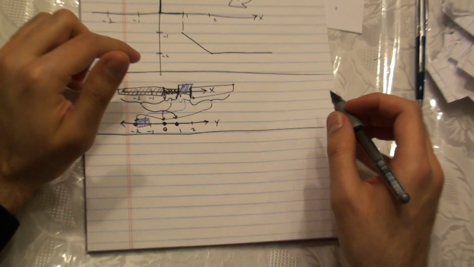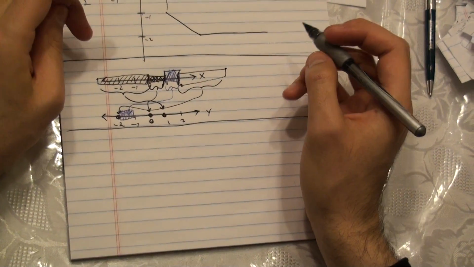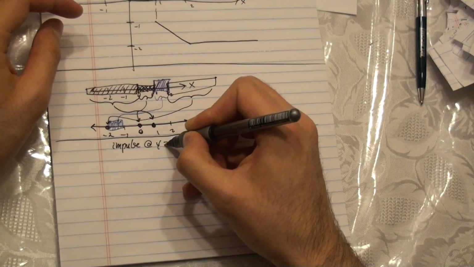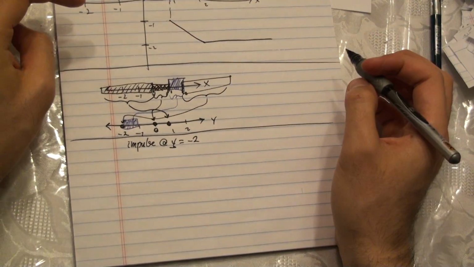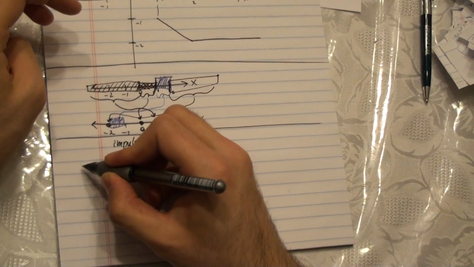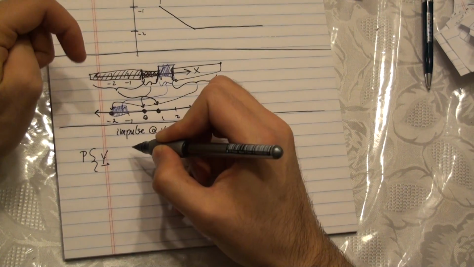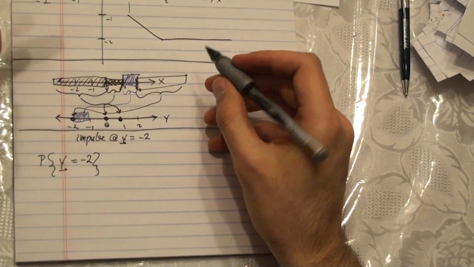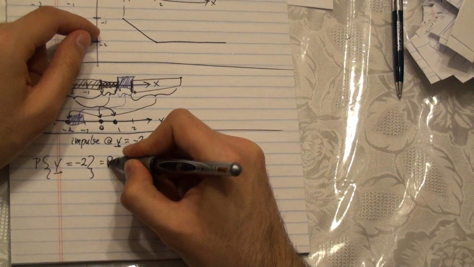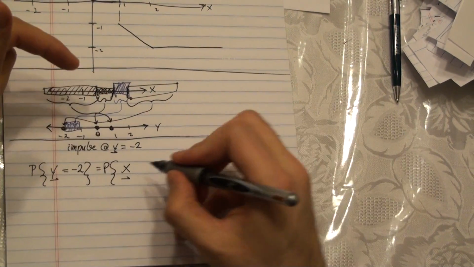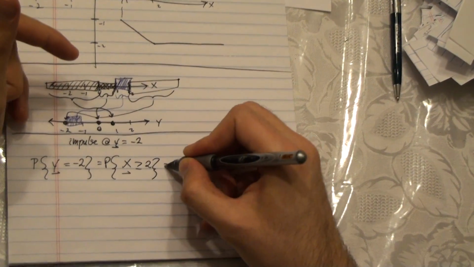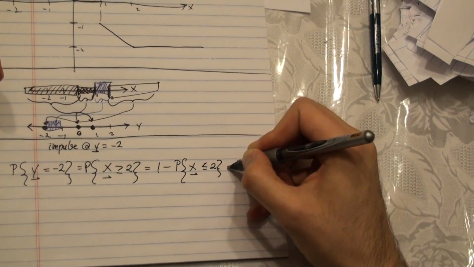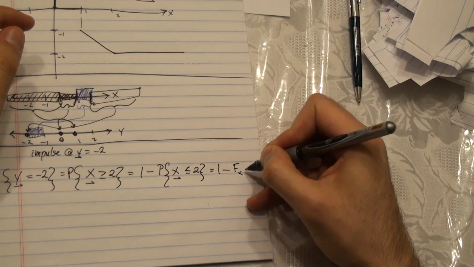For the impulse at negative 2, we need to find its weight. So, impulse at y equals negative 2. How do we find the area of that impulse? Well, we take the probability of y being negative 2. y is negative 2 when x is greater than or equal to 2. So it's the same thing as the probability of x being greater than or equal to 2, which is the same thing as 1 minus the probability that the random variable x is less than or equal to 2. And this is just 1 minus big F of x of 2.